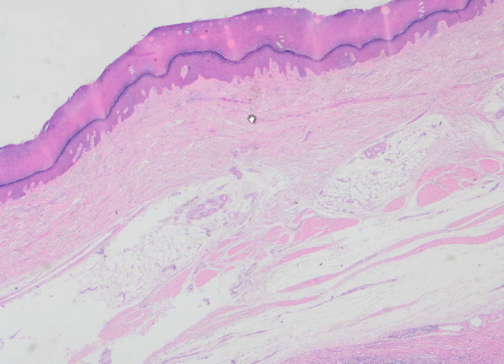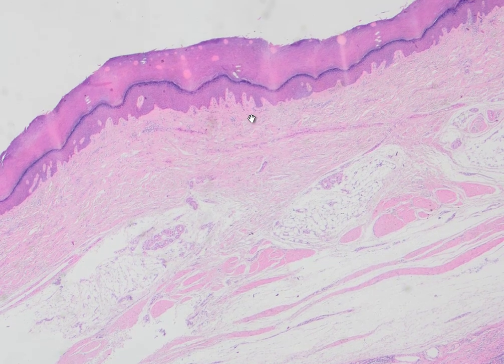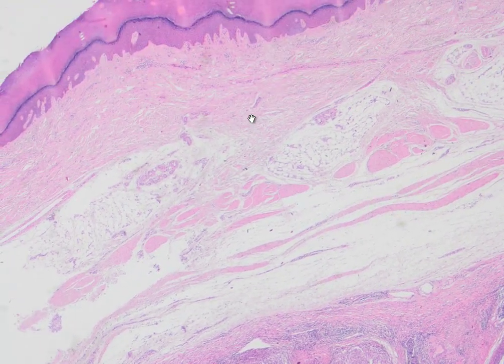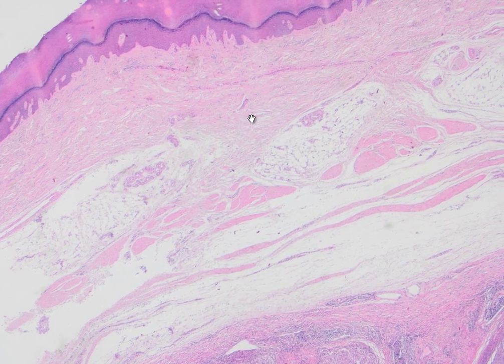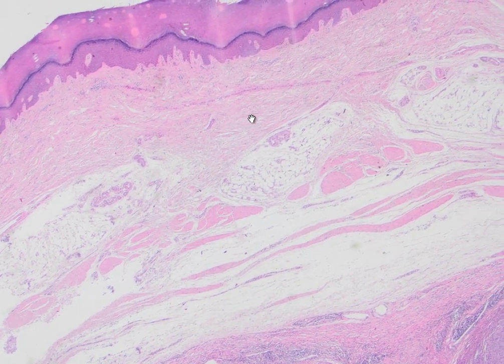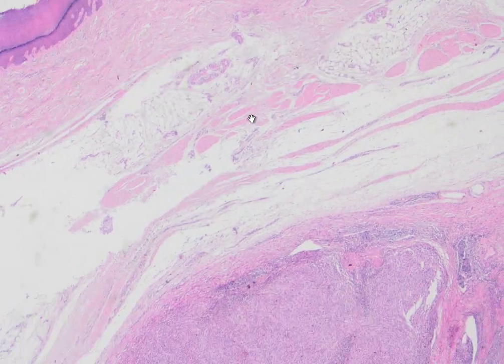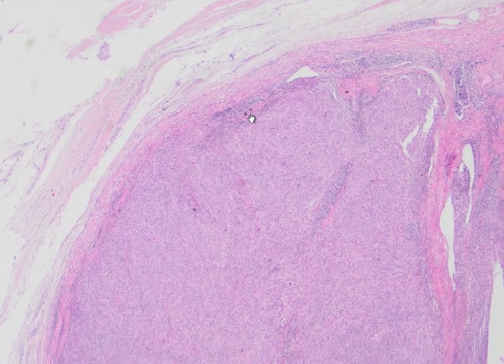The previous diagnosis was synovial sarcoma. As you see here, this is skin, and regarding that this is located in the hand, it's deeply located. We can tell that this is a deep located tumoral mass.